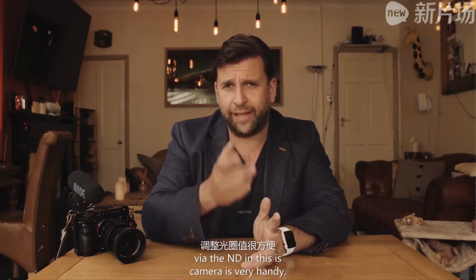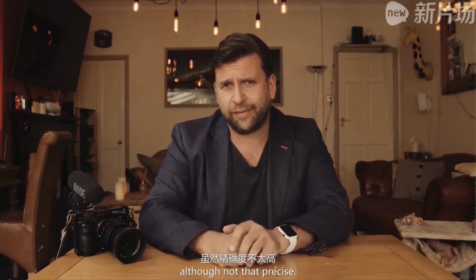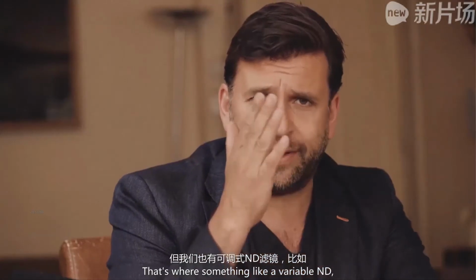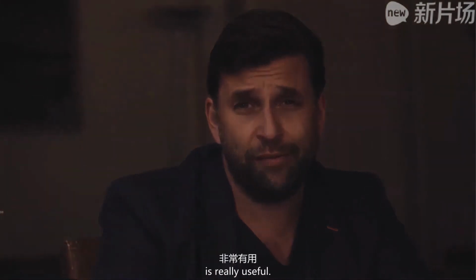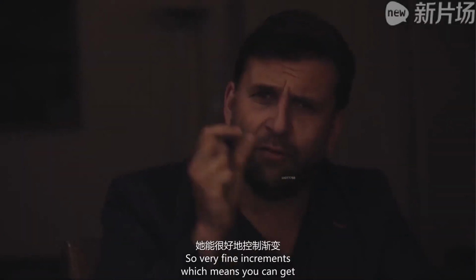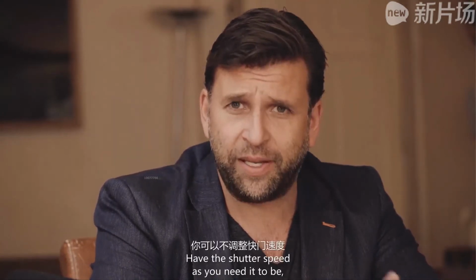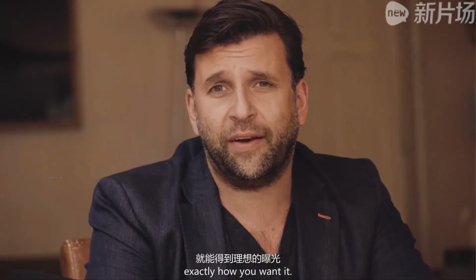Having 2, 4, and 6 stops of light reduction via the ND in this camera is very handy, although not that precise. You have a 2-stop gap between them. That's where something like a variable ND, an electronic one on the sensor that Sarah has, is really useful. She has fine control from 2 stops to 7 stops of light. So very fine increments, which means you can get that perfect exposure, have the shutter speed as you need it to be, and your depth of field with your aperture set exactly how you want it.